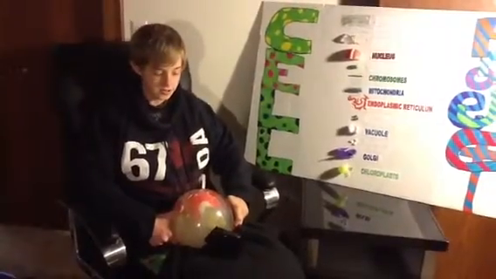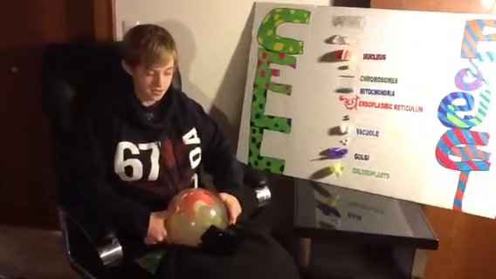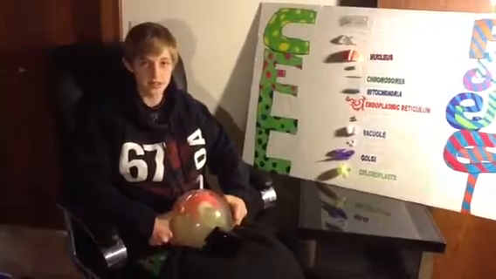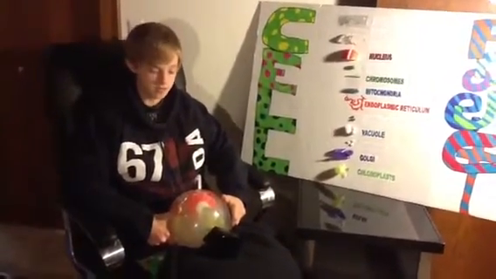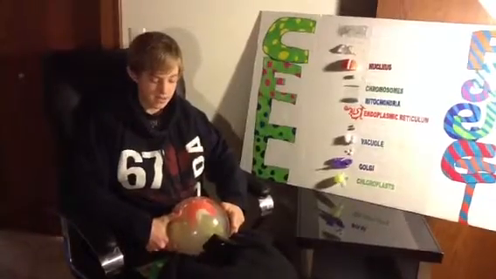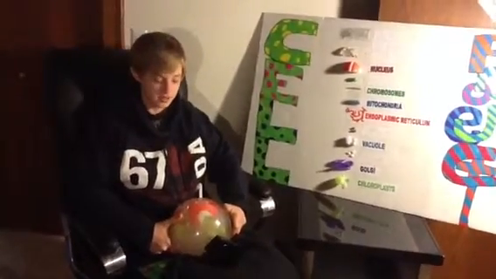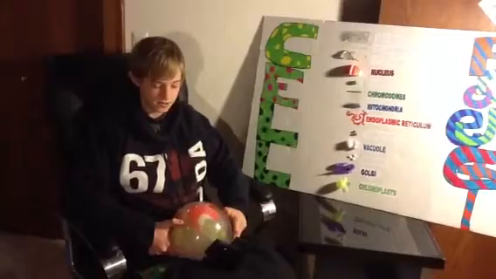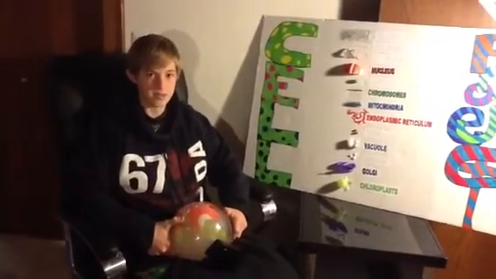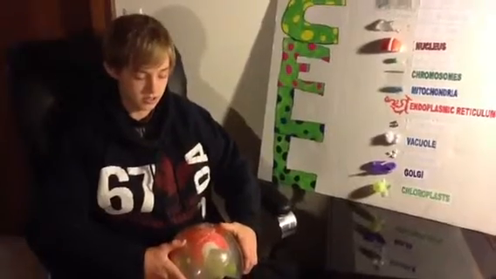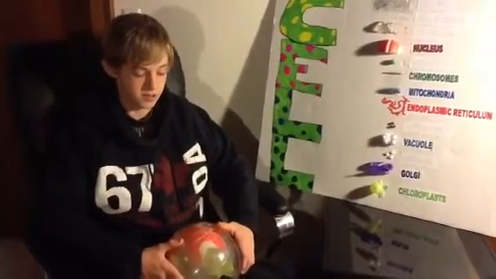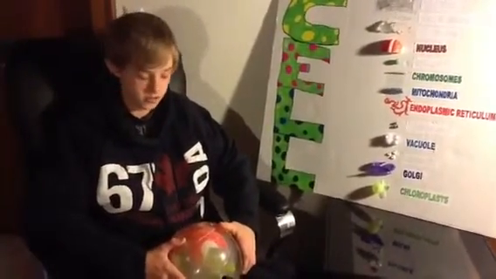The nucleolus is inside the nucleus. It is 25% of the total mass of the nucleus, and it does not have a membrane. It is made of proteins and nucleic acid. Another organelle that is inside the nucleus is called chromosomes.